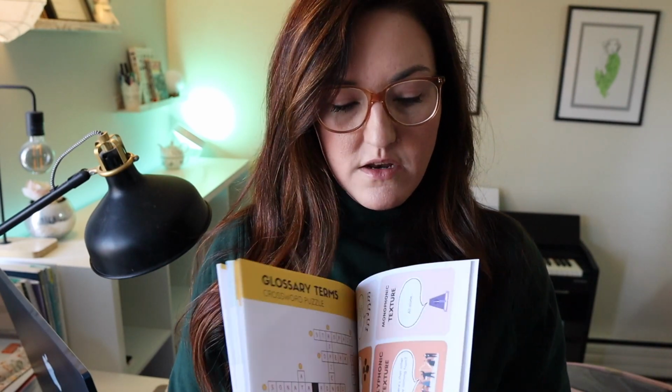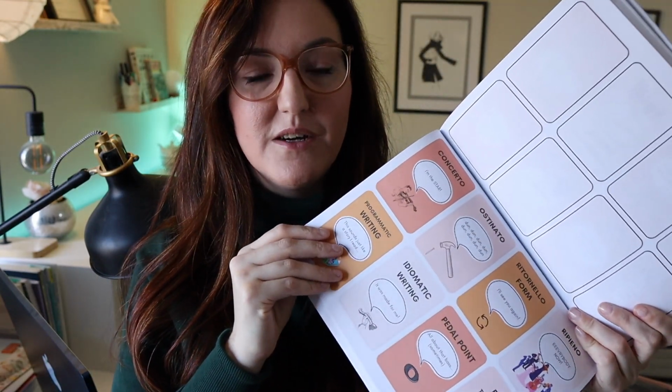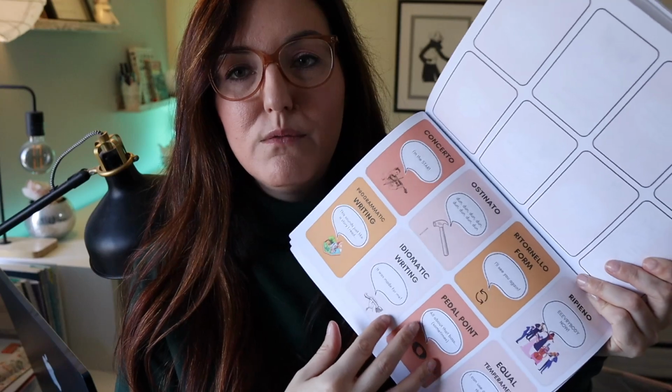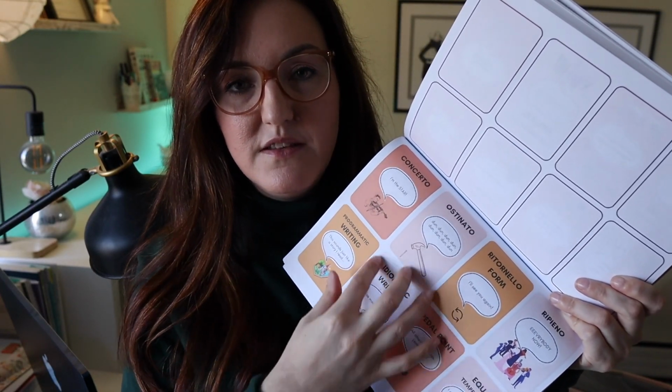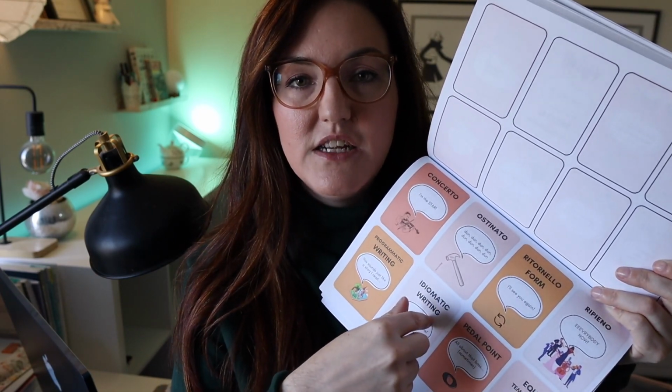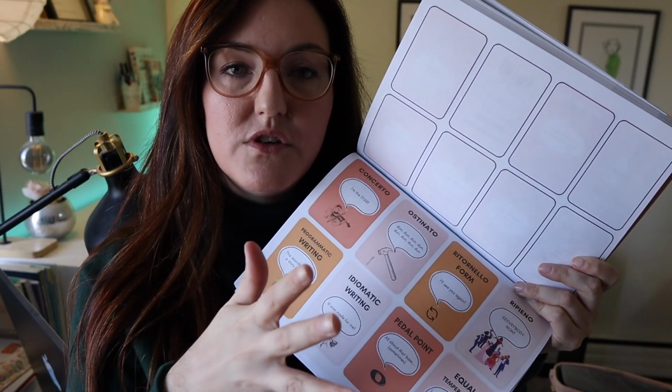And then towards the end of the book, it's one of my favorite parts here, I've included flashcards for all of your required glossary terms. So I've continued through with the color coding system here. You can see all of the Baroque ones in these different sort of orange tones. Some of your glossary terms are usable or connected to multiple eras, but I've put them in the color connected with the first time it was introduced.